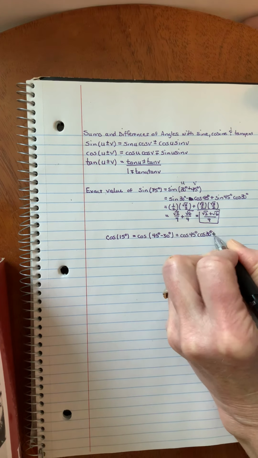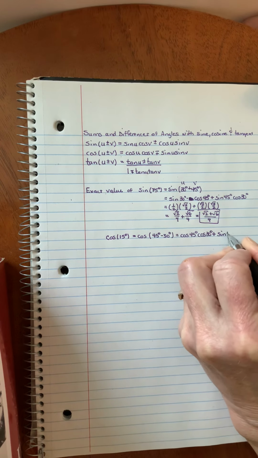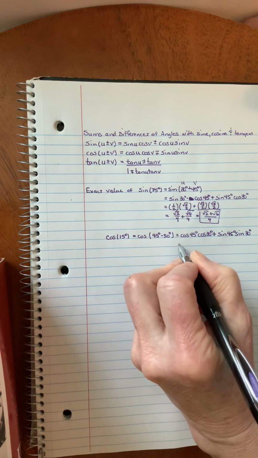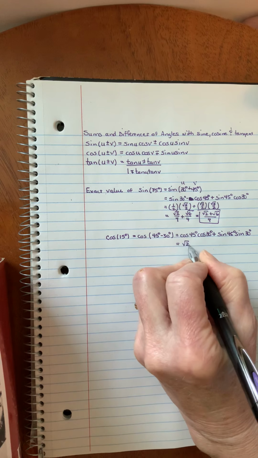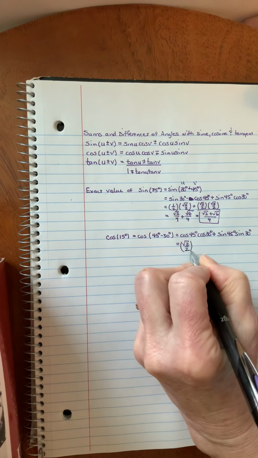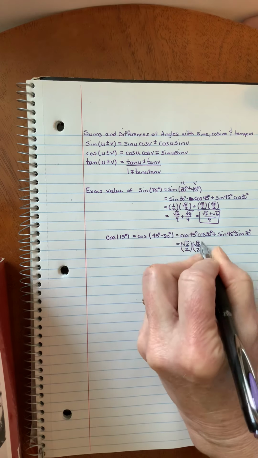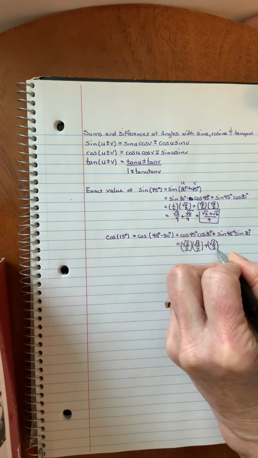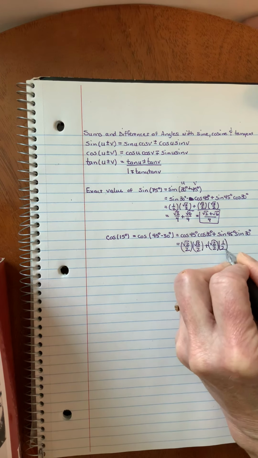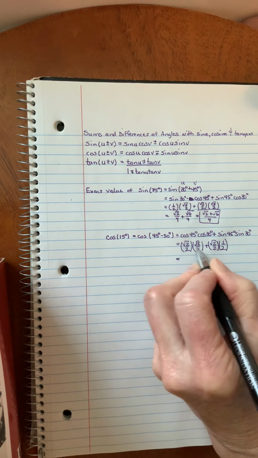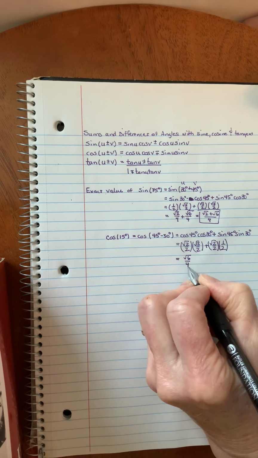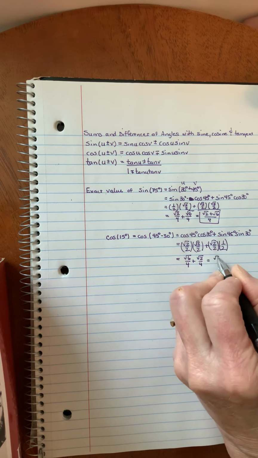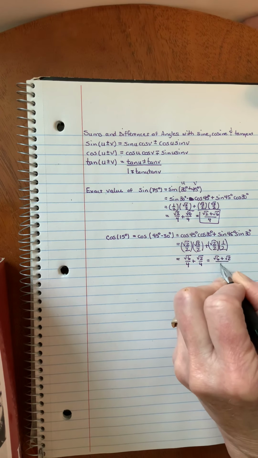then plus sine of 45, sine of 30. Cosine of 45, square root of 2 over 2, cosine of 30, square root of 3 over 2, plus the sine of 45, square root of 2 over 2, sine of 30, 1/2. Here's the result. It is the square root of 6 over 4 plus the square root of 2 over 4, which is the square root of 6 plus the square root of 2 all over 4.